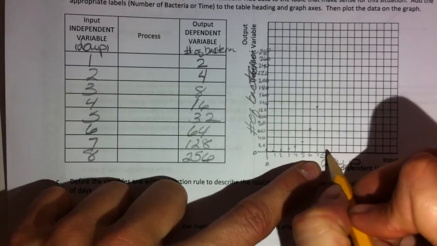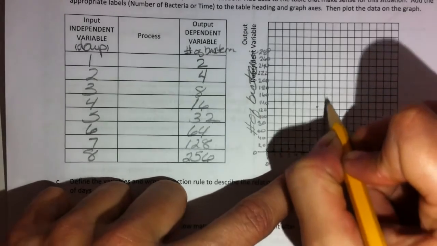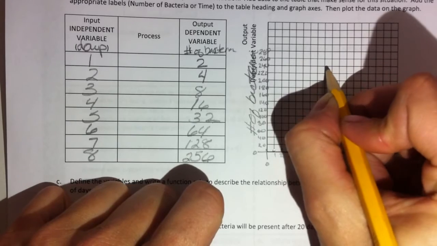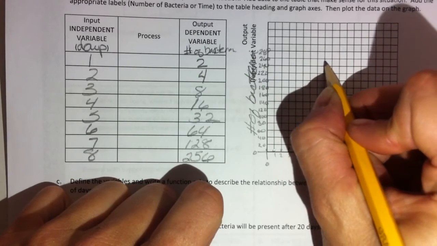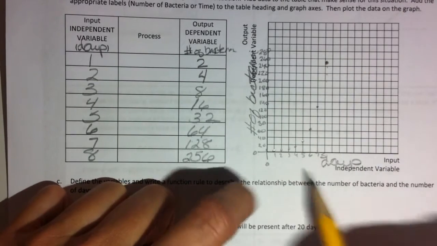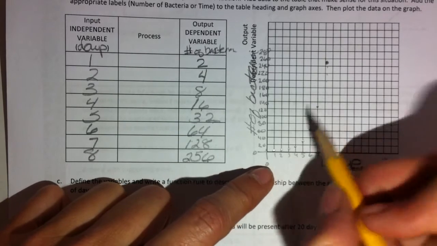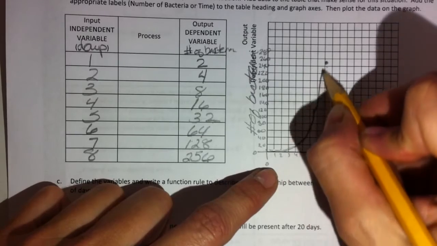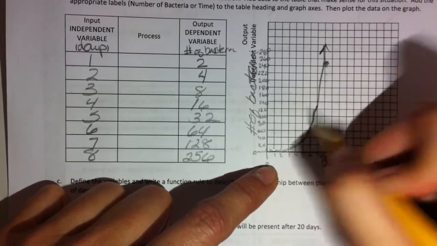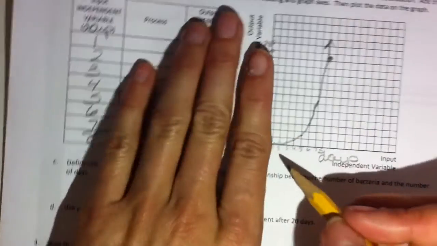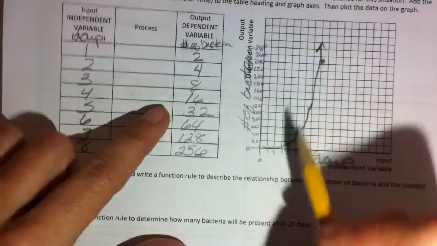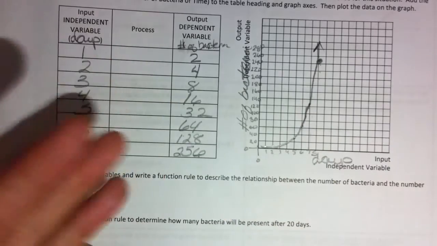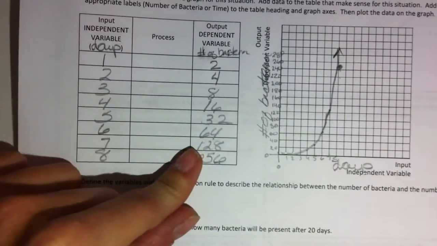Day 8 is 256. Holy cow, so we've got to go all the way up to, let's see, there's 200, 220, 240. 260 is too much, so 256 is probably right there. Can I have a half a day? Well, sure. So look at the shape of my graph. It's almost like half a U, isn't it? Like a half a U. When you see this shape, a half a U, you know you're dealing with squares.